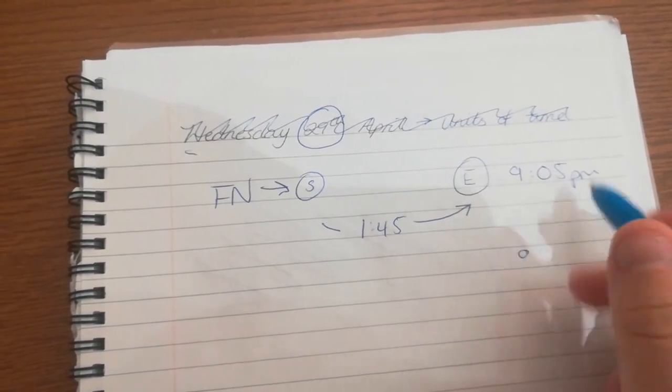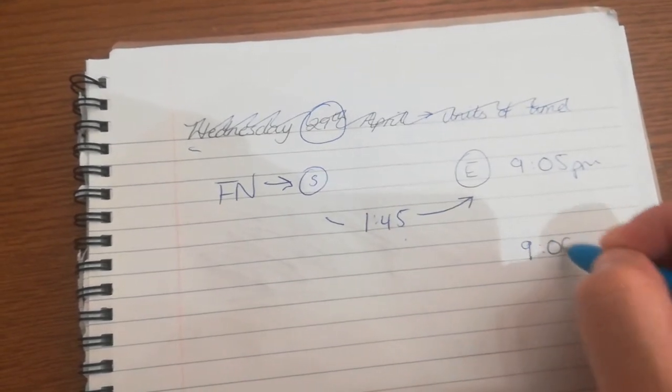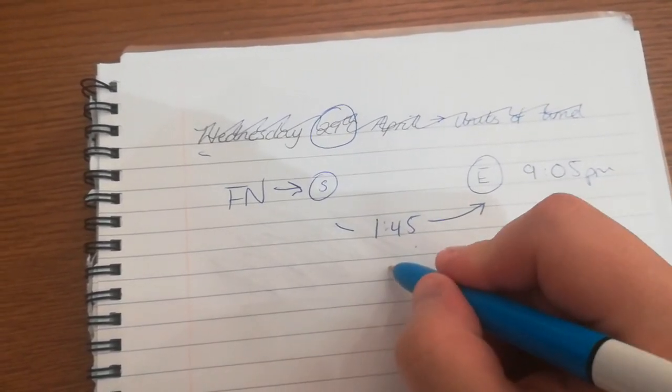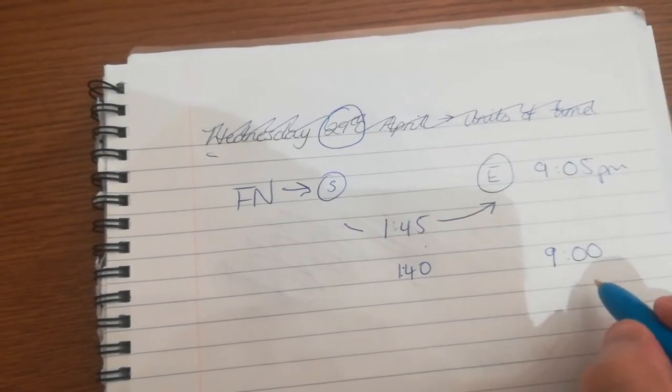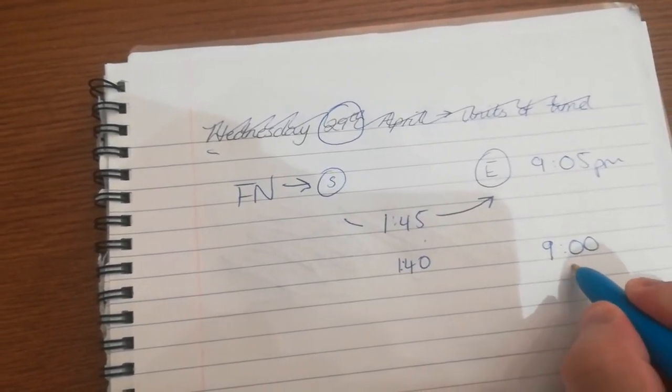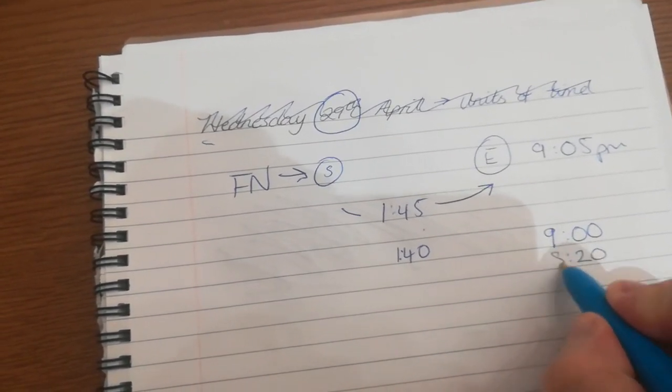So we could take 9:05 and take away 5 minutes to get that to 9 p.m. So take away 5 minutes, that would mean we now have 1 hour 40 left. If we take off 40 minutes, that would leave 20 in the minutes, but it wouldn't be 9 p.m. anymore. It'd be 8.